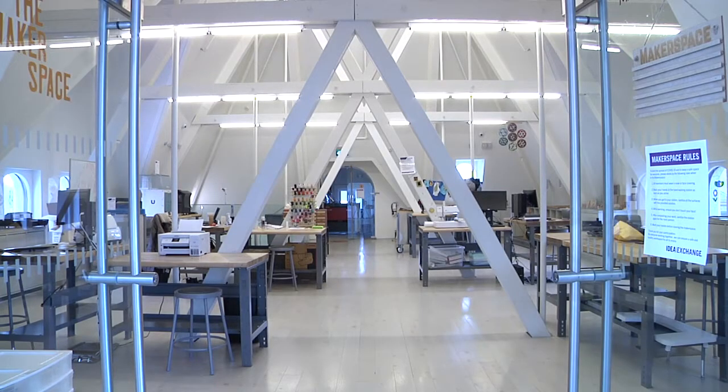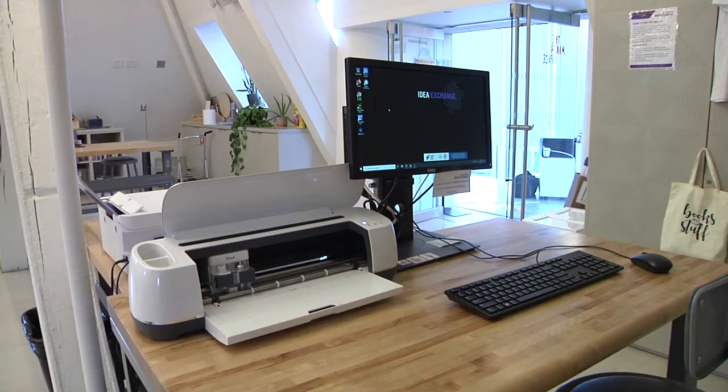Your membership at the Idea Exchange Old Post Office Makerspace allows you access to a variety of innovative, creative technology. This tutorial will teach you the basics for using the Cricut Maker cutting machine and will visually demonstrate how to create a design from start to finish.